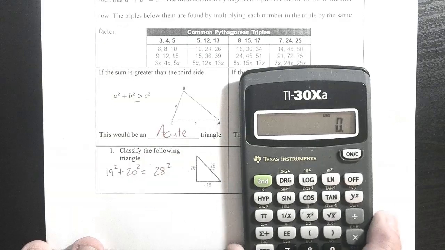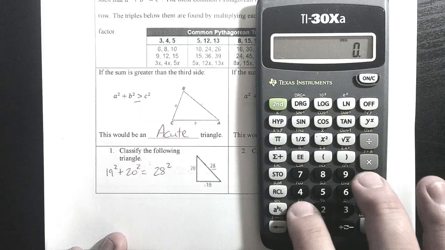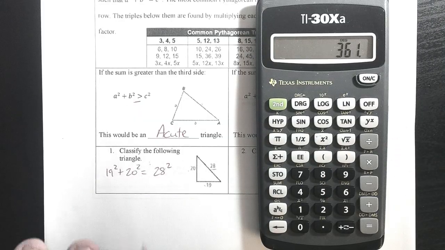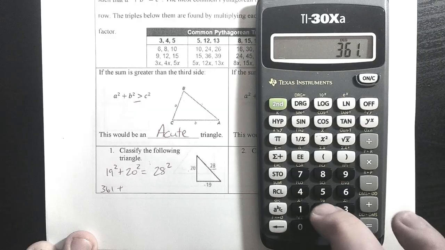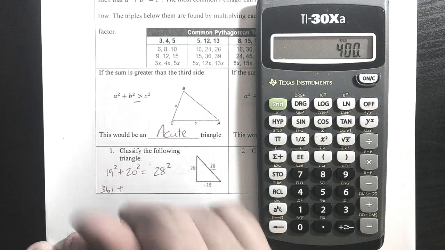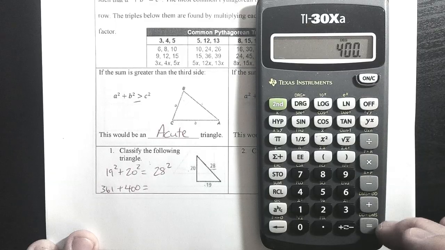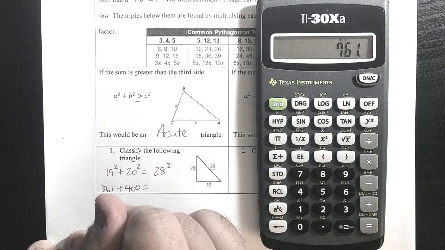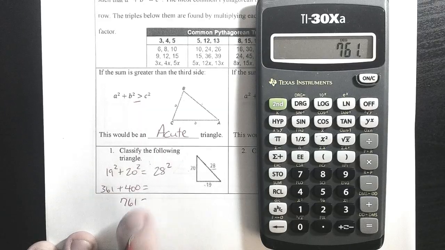So, calculator, let it do the work. 19 squared, so that's 361. Plus 20 squared, that's 400. Man, I ought to be a math teacher. So that equals 761. I shouldn't have put anything there.